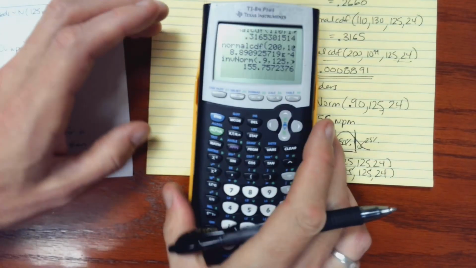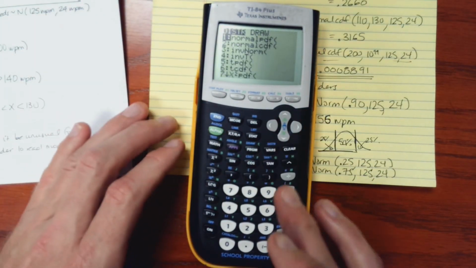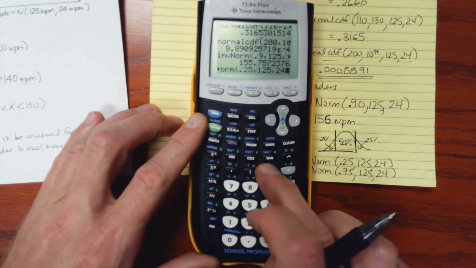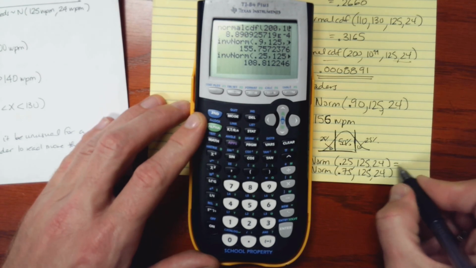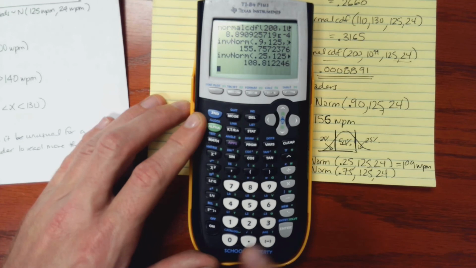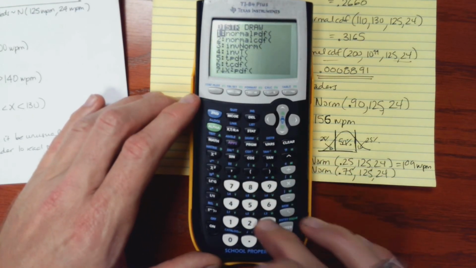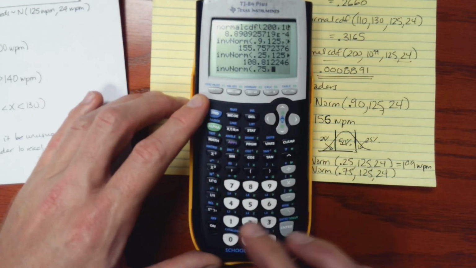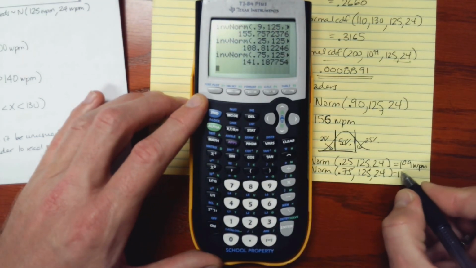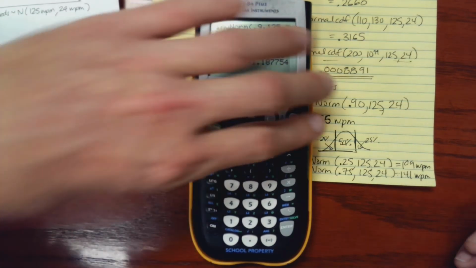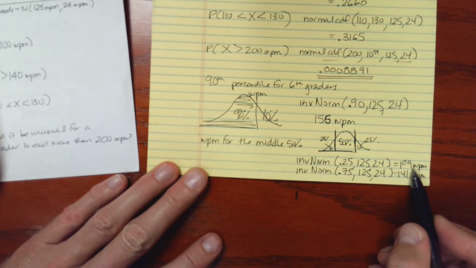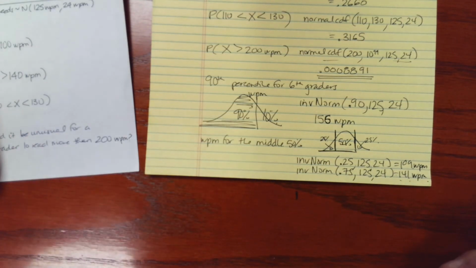And those values are found using inverse norm, 0.25, 125, 24. So that's 109 words per minute. And if I do it again, distribution, option 3, 0.75, 125, 24. That's 141 words per minute. So half of sixth graders read between 109 and 141 words per minute.